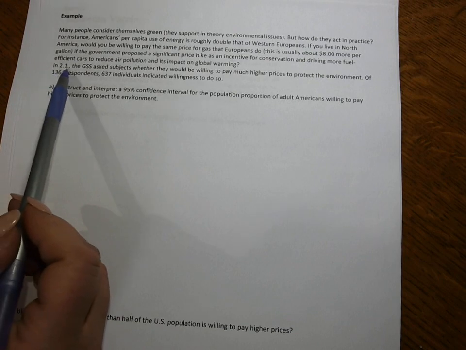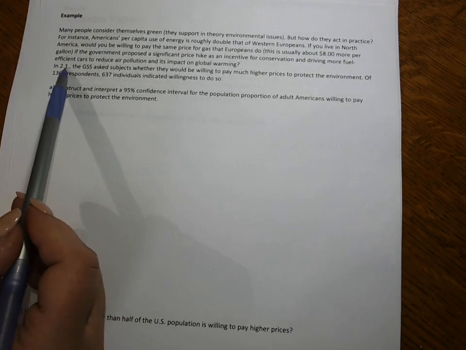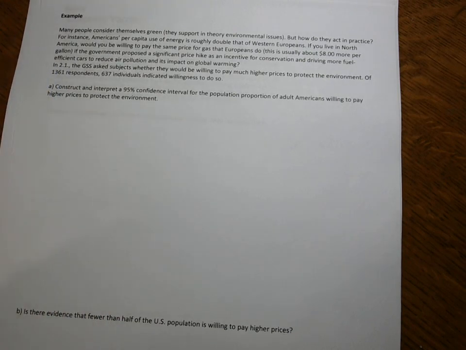This should say in 2010. So in 2010, the GSS asked subjects whether they would be willing to pay much higher prices to protect the environment. Of the 1,361 respondents, 637 individuals indicated their willingness to do so. We're going to construct and interpret a 95% confidence interval for the population proportion of adult Americans willing to pay higher prices to protect the environment.